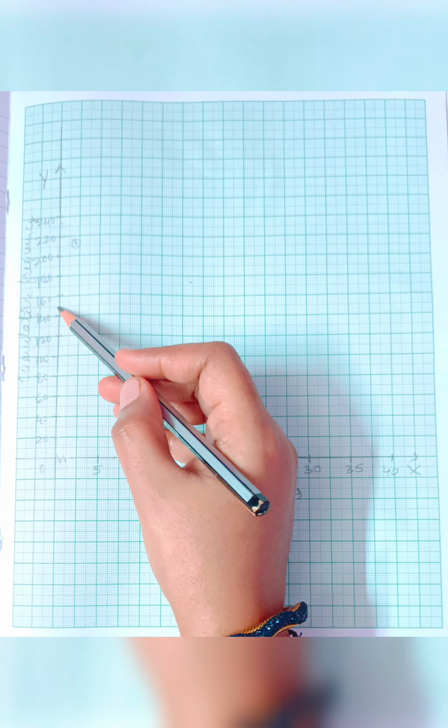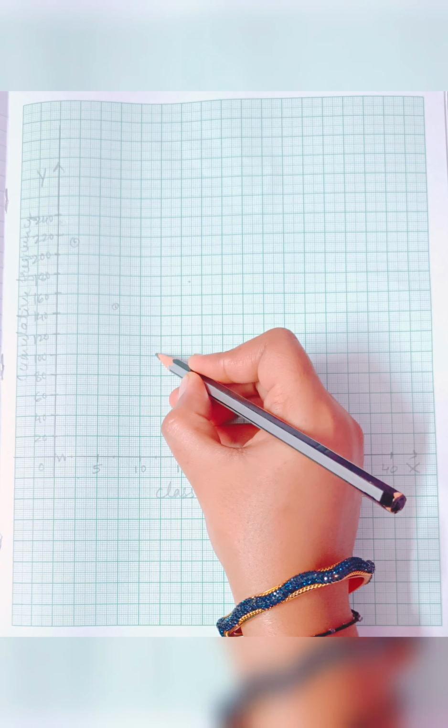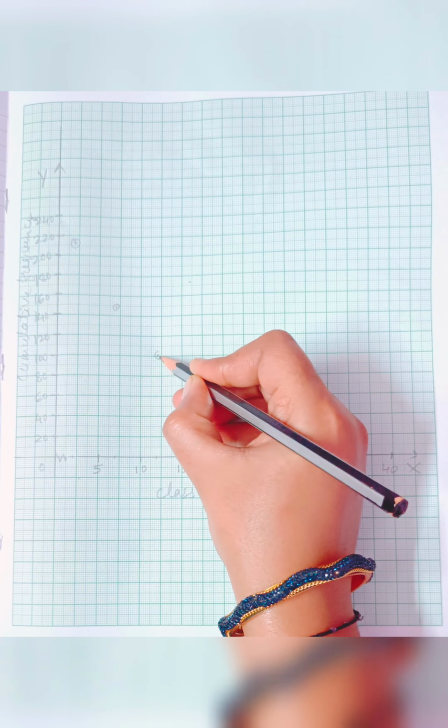Next point is for 12, it is 100. So this is 10. Again the same, so 100 is here. See, this is 100.